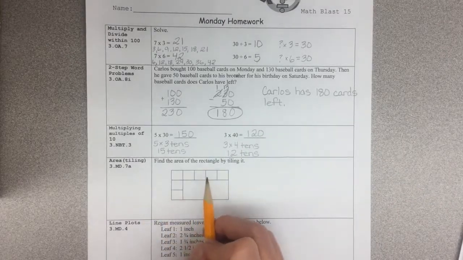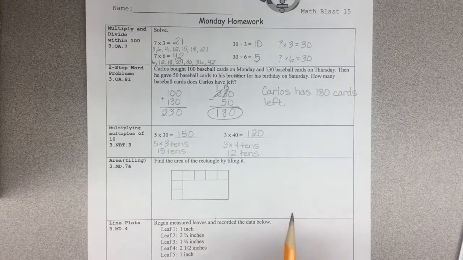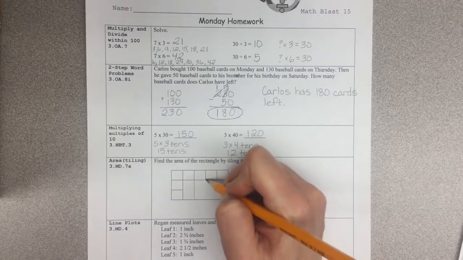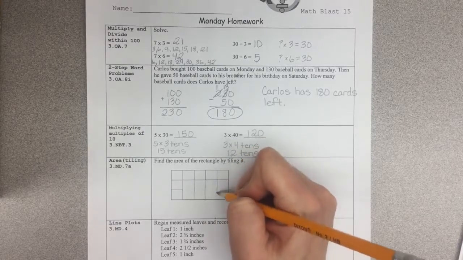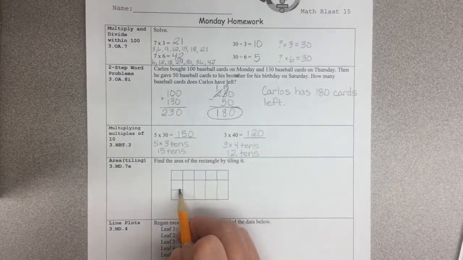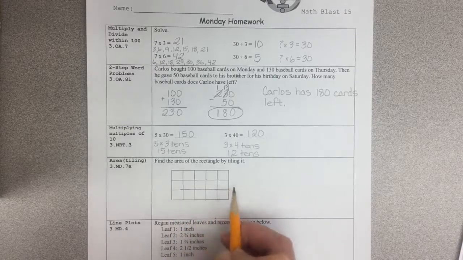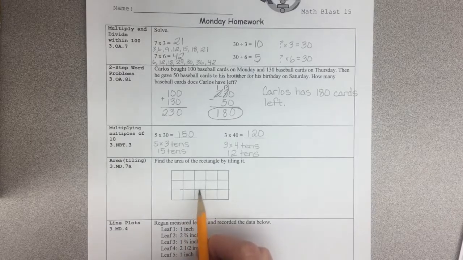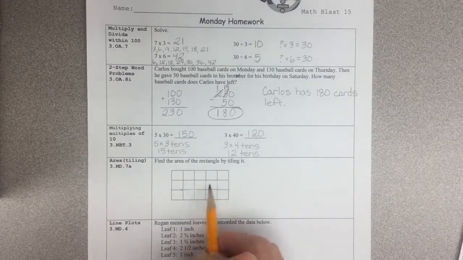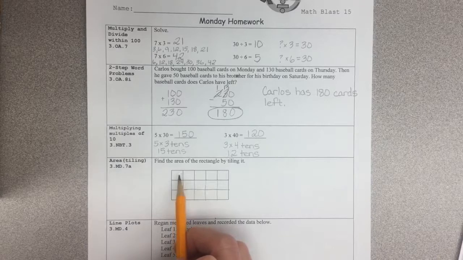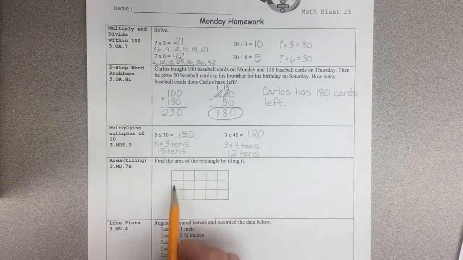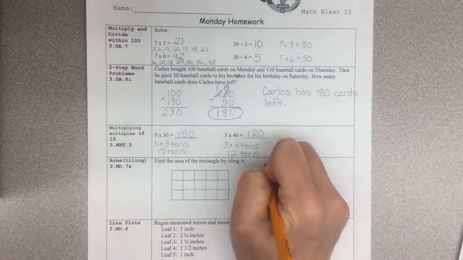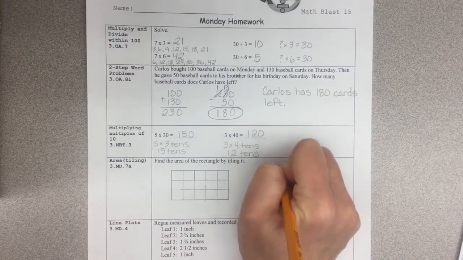Area. Find the area of the rectangle by tiling it. Well, tiling it means we can fill in the rest of our squares, the square units that cover the surface of this two-dimensional shape. That's what area is, the number of square units that covers the two-dimensional figure. And so when I finish tiling it, I find that there is 1, 2, 3, 4, 5, 6, 7, 8, 9, 10, 11, 12, 13, 14, 15 square units.